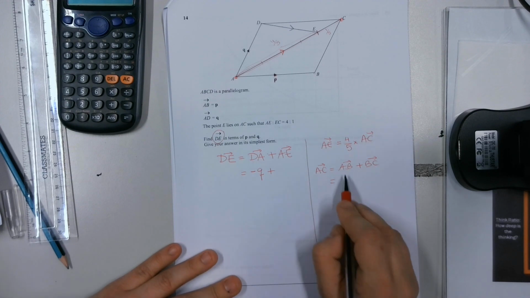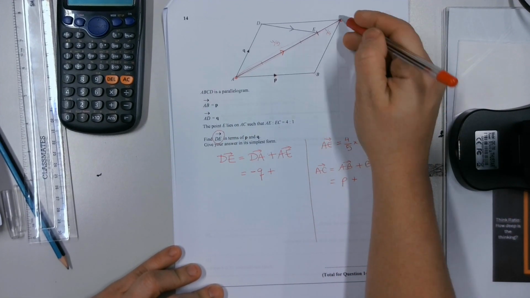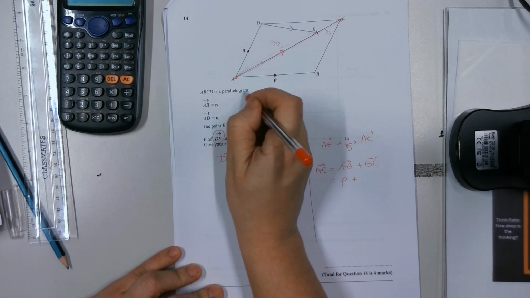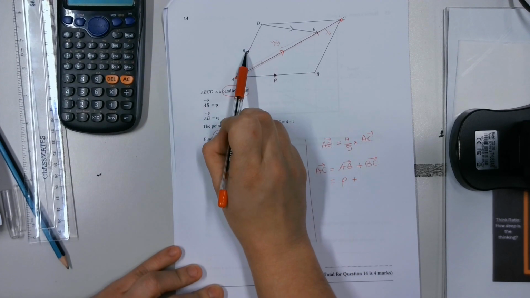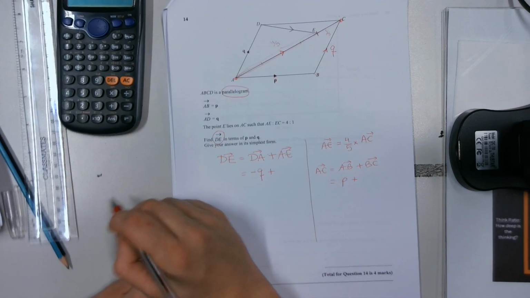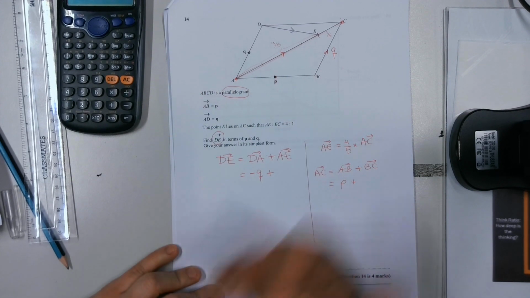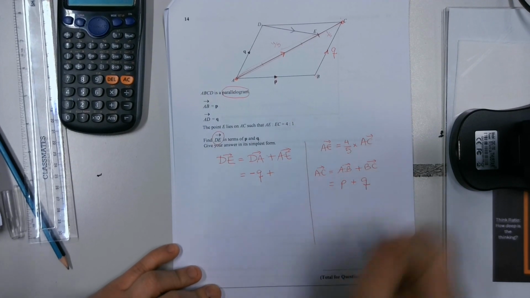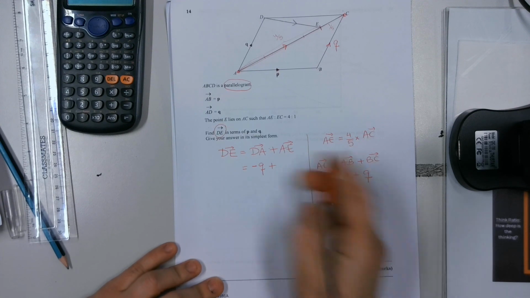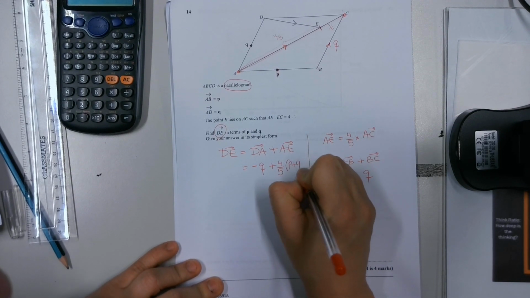A to B is actually easy. It's already given as P. B to C, however, I don't know, but I can figure out that this is a parallelogram, so that's definitely going to be the same as that one. So it's definitely going to be Q. They are parallel and they are the same length, so they must be the same vector. So P plus Q is this, but now I've got to get 4/5 of that.